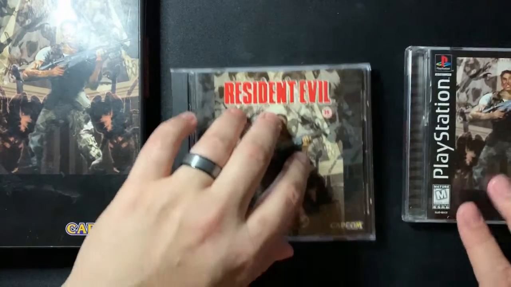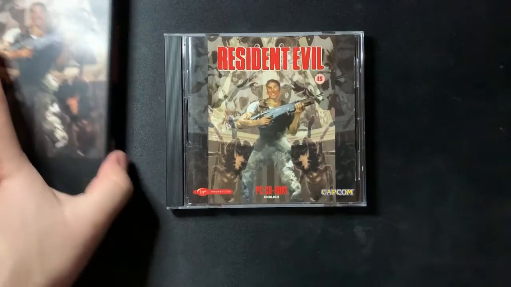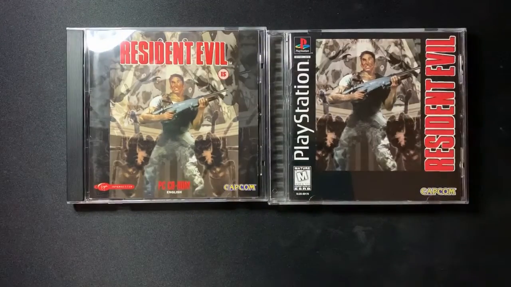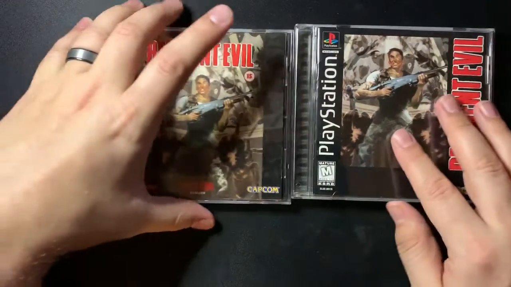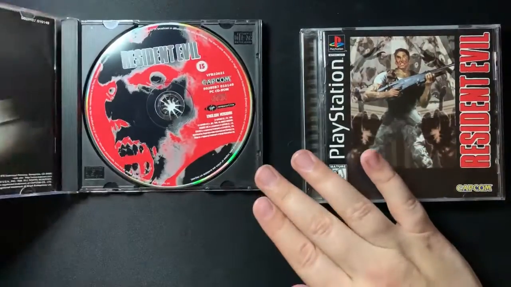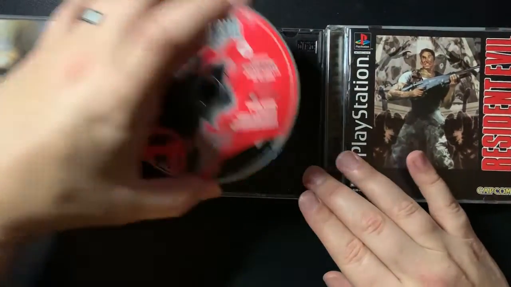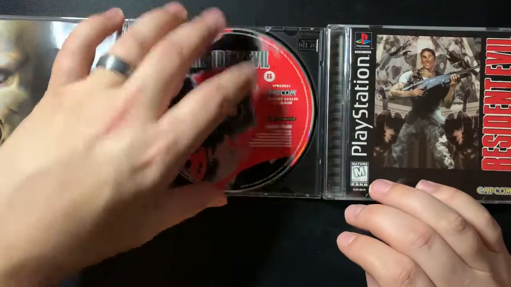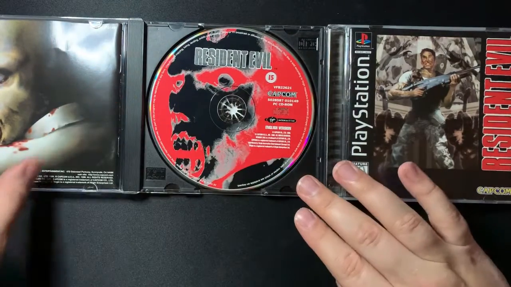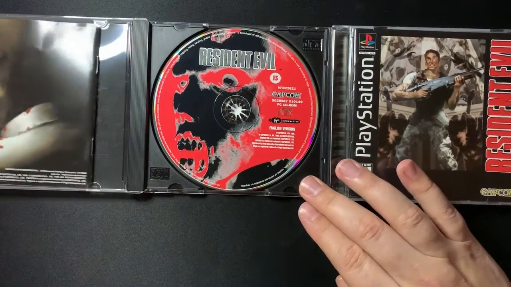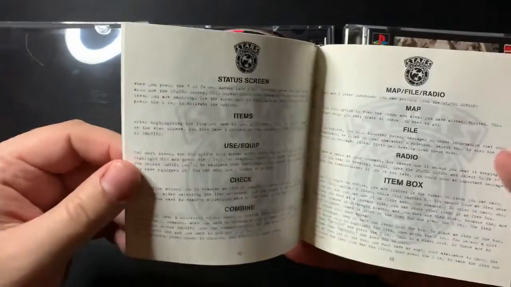The PC version of this is actually very similar to that, as you can see here. The only difference is that there's a little bit closer of an artistic format. The disc itself is very much different, as it has a lot more color and the actual silhouette of the zombie that's indicated here.